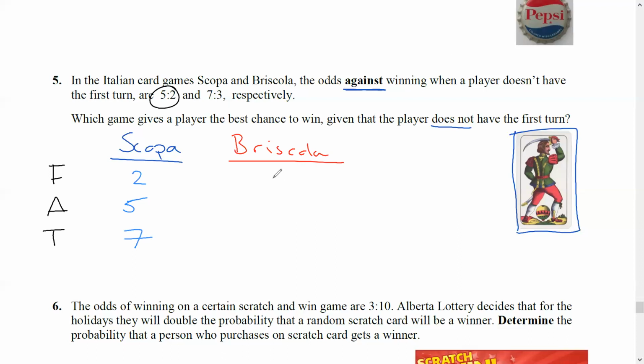Briscola. It's the odds against. So that means there's 3 ways that I would win, 7 that I wouldn't, 10 in total. So now that I know the odds, I can write the probability. The probability I win for Scopa would be 2 out of 7. The probability I win for Briscola is 3 out of 10.